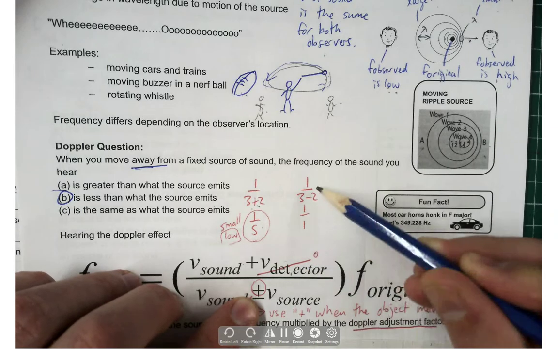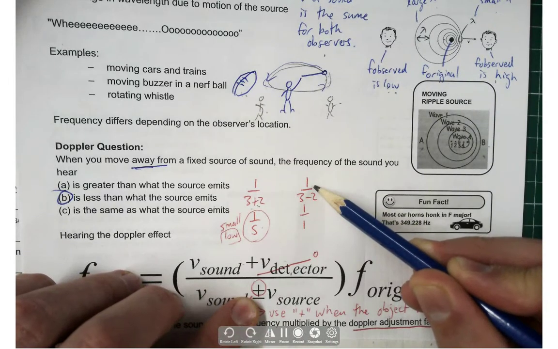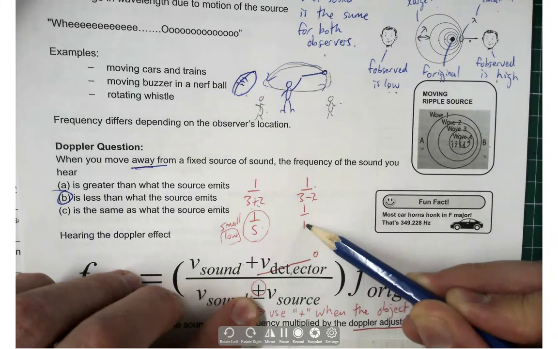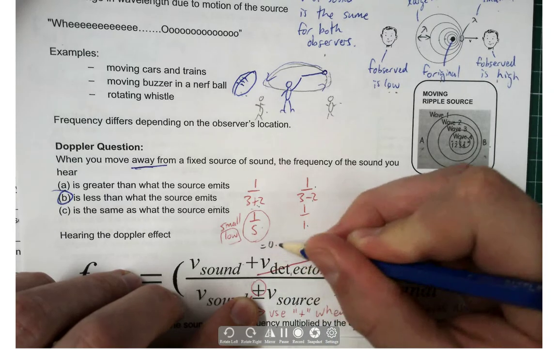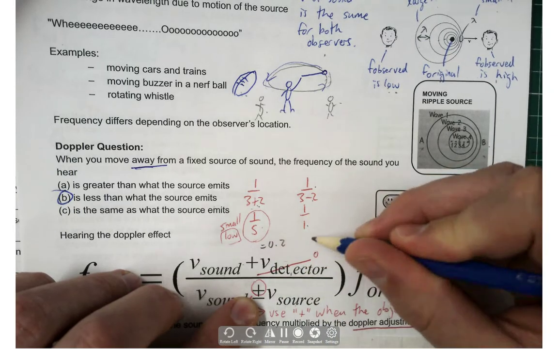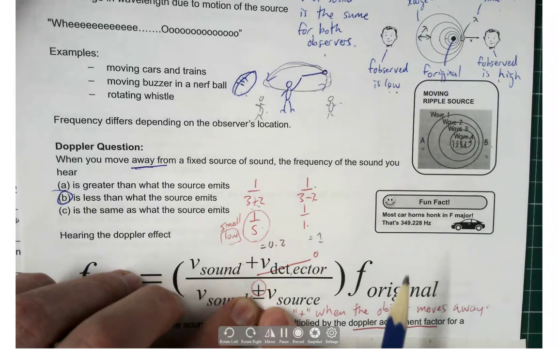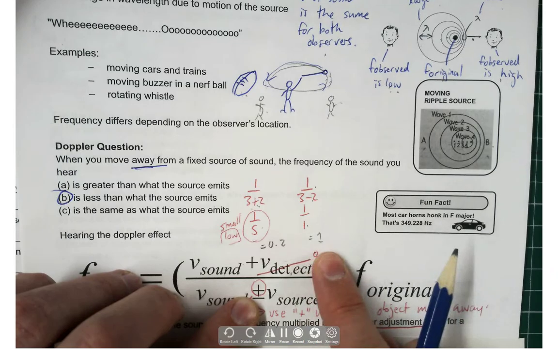If I use the minus sign instead, 1 divided by 3 minus 2 is just 1 divided by 1, or 1, a comparatively larger number. So here we're talking about a decimal value of 0.2. Here we're talking about a decimal value of 1. Clearly, if I use the addition in the denominator, the fraction ends up being a smaller value. If I do the subtraction in the denominator, the fraction ends up being a larger value.